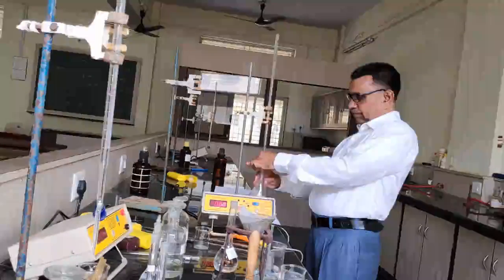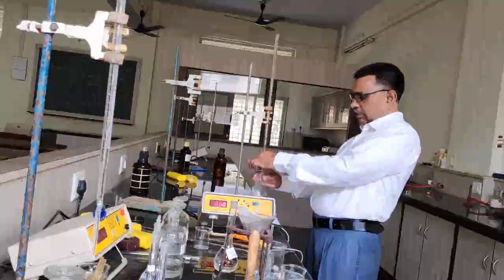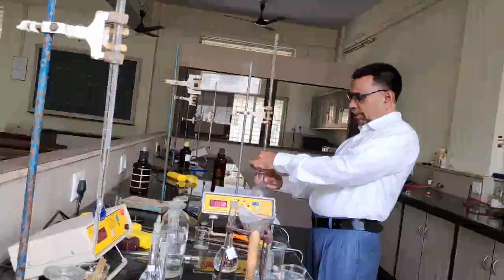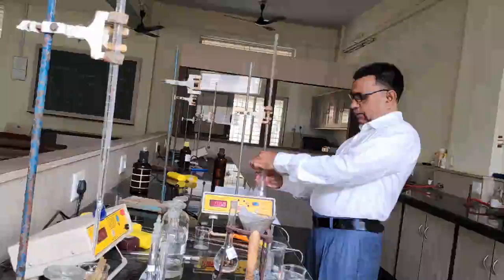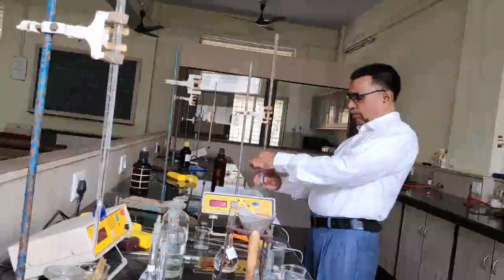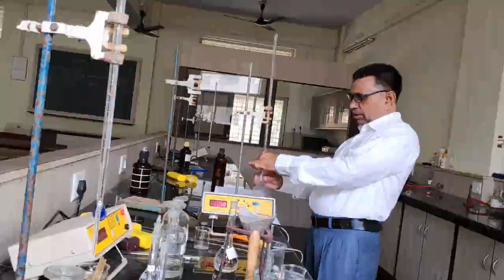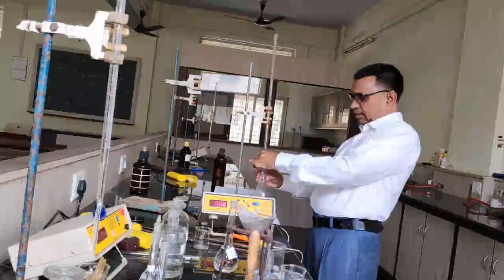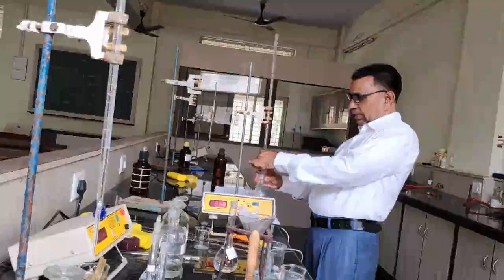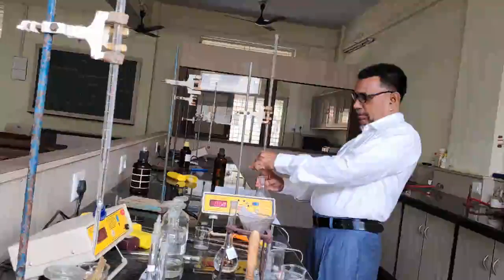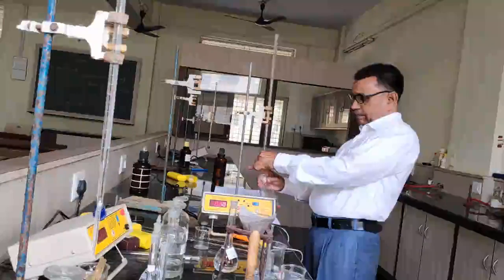You can see the color change is colorless to pink, and with the help of the burette reading, we can determine the concentration of the benzoic acid. The color change is colorless to permanent pink.